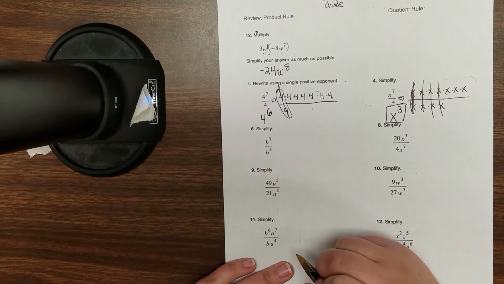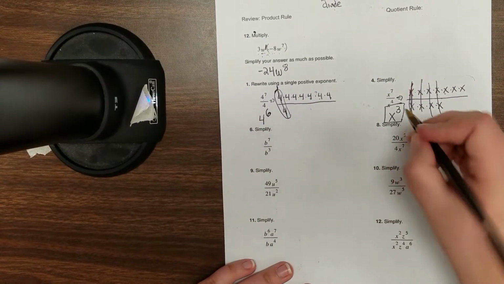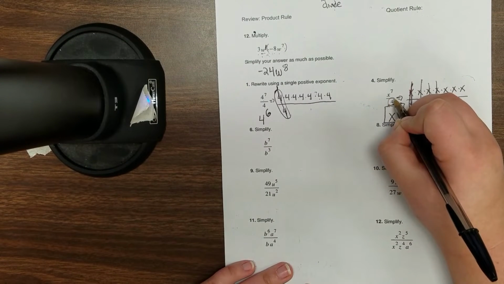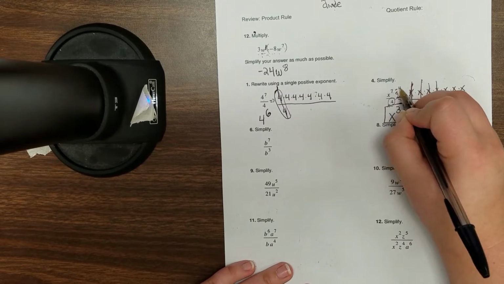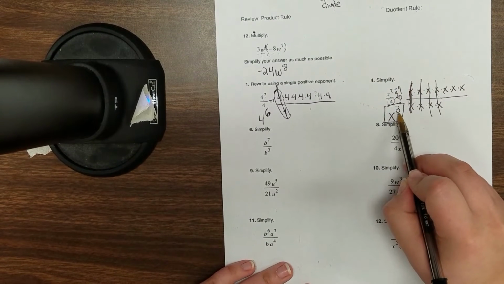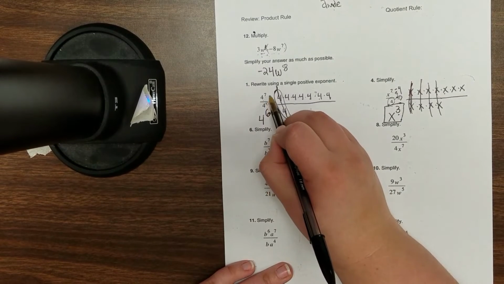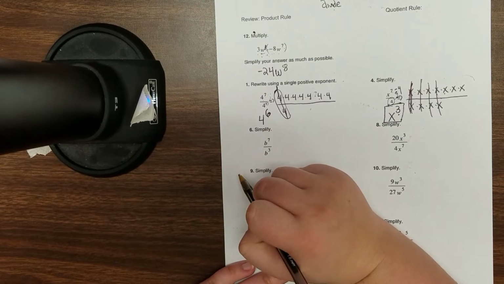Okay, now does anyone see the pattern yet? When we were multiplying, we were adding the powers. When we're dividing, we're going to do the opposite of adding, and we're going to subtract. So how we do this is we take the smaller power, and we bring it up to the top and subtract. So 7 minus 4 is 3. When we do it over here, we have 4 to the first power. We're going to bring that 1 up to the top. We're going to do 7 minus 1, which is 6. 4 to the 6th.